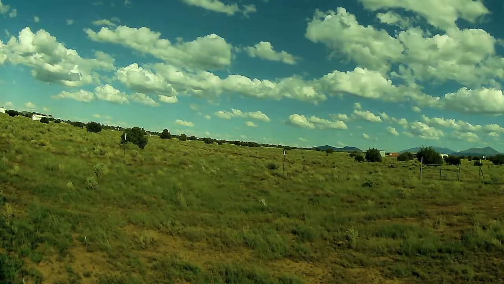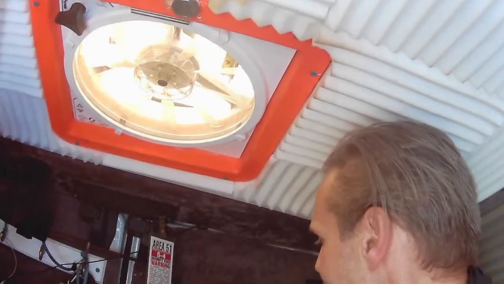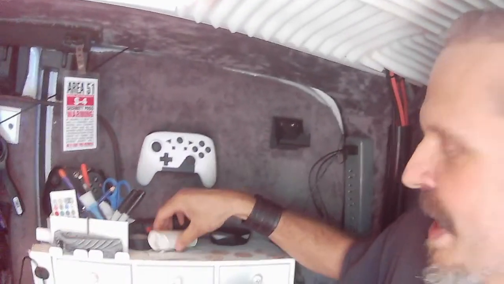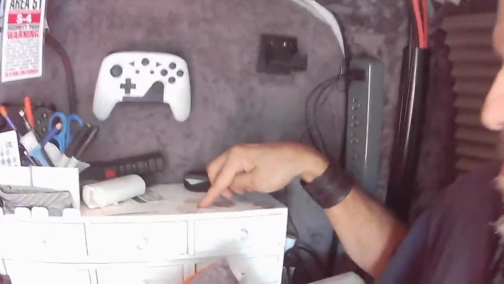I think I moved the camera too fast. Yep, I did. Let me fix that again. Try not to move that camera cord around too much. I need some of that Goo Gone to clean these spots off. I had different things here, mounted here.